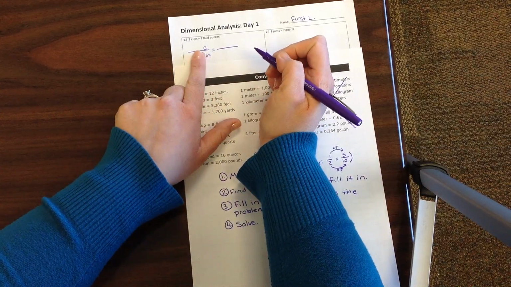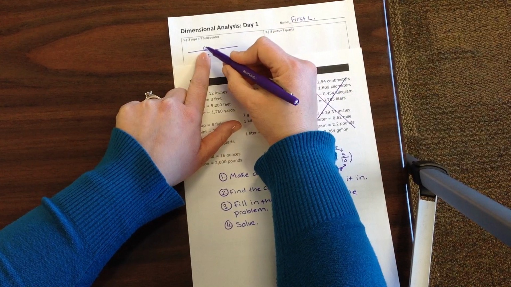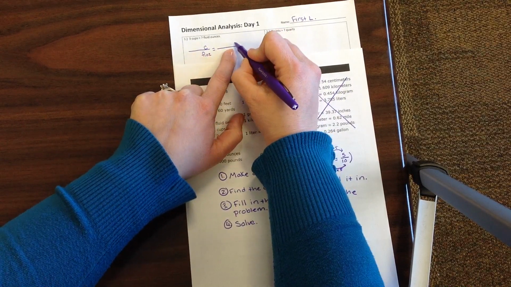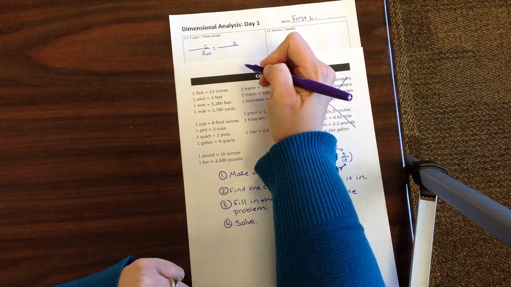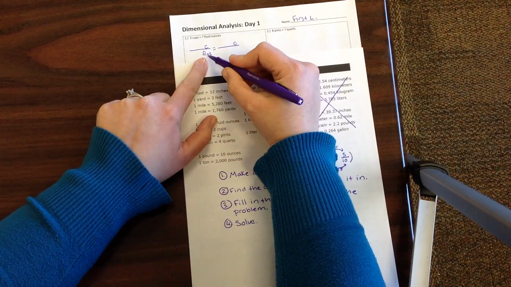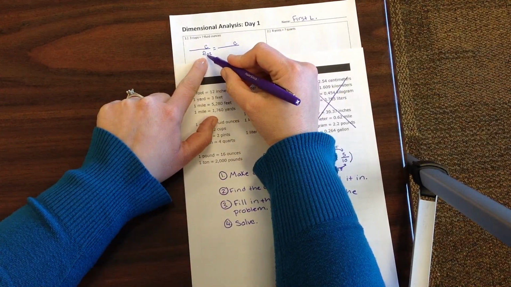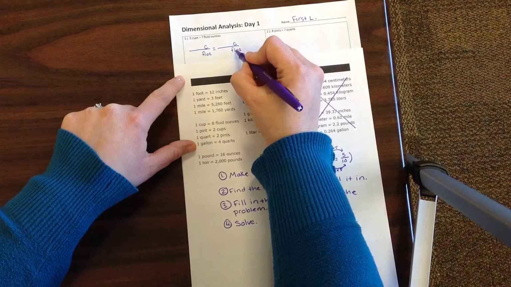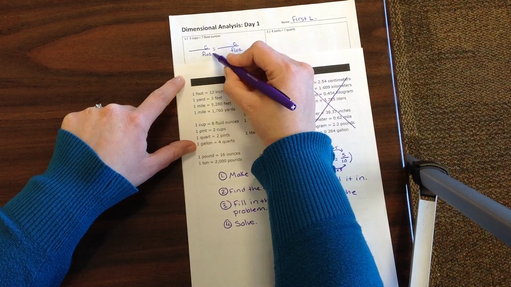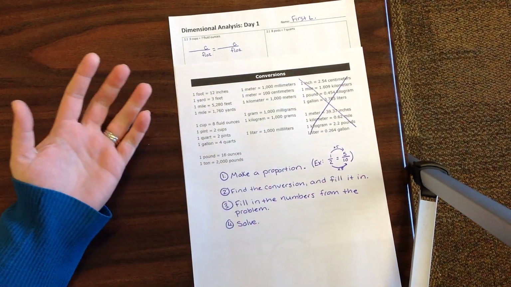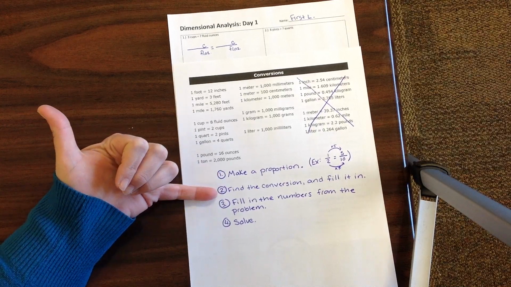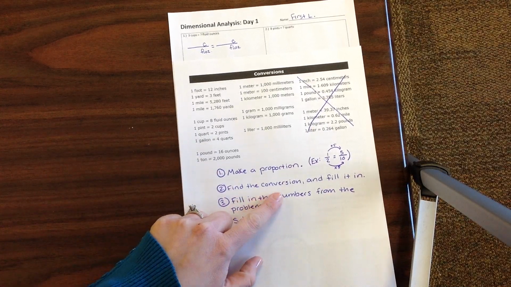Well, if I'm talking about 2 things that are equal, then my top number, my numerator, is cups over here. It should also be cups over there. And if my denominator is fluid ounces over here on the left, then on the right, it should also be fluid ounces. This is step 1, make a proportion.